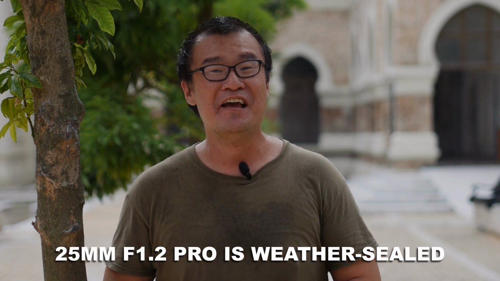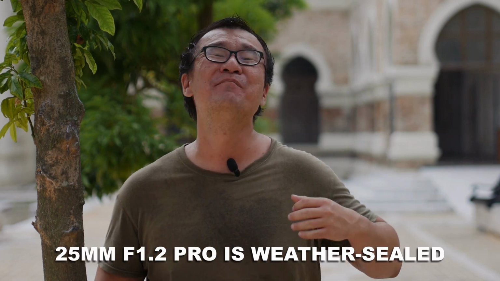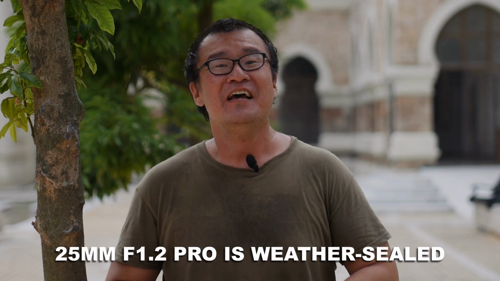Another reason why I upgraded to the F1.2 version is the weather sealing. Being a pro-grade lens, the Olympus 25 F1.2 is fully weather sealed. It is splash-proof, dust-proof, and freeze-proof. Well, we don't get snow in Malaysia, and I don't really shoot in dusty conditions, but we do get a lot of rain. It rains almost every day here. This is a tropical weather country, so we can't escape from rain.